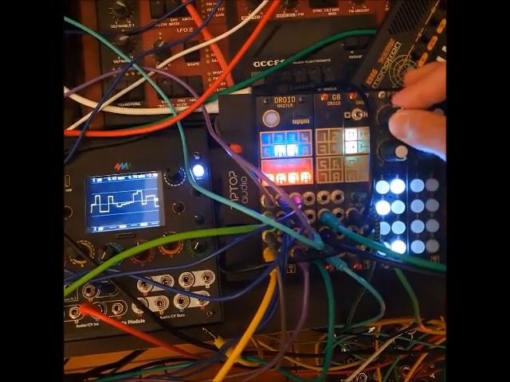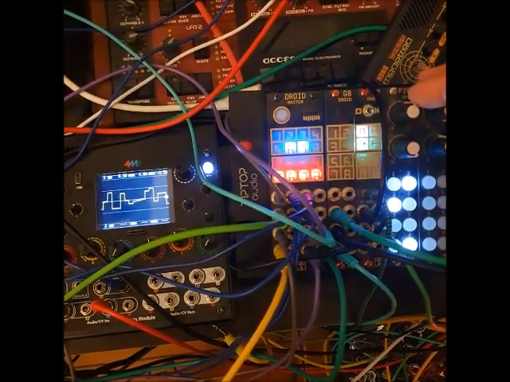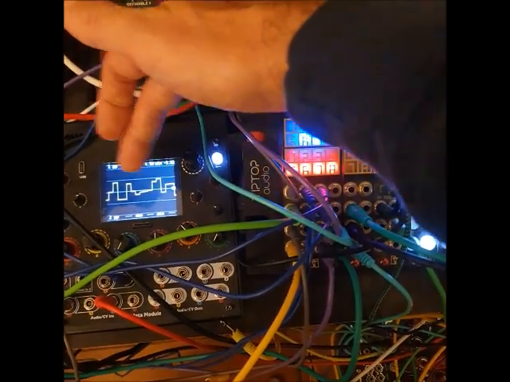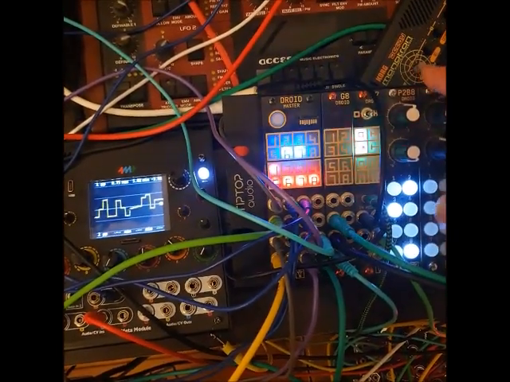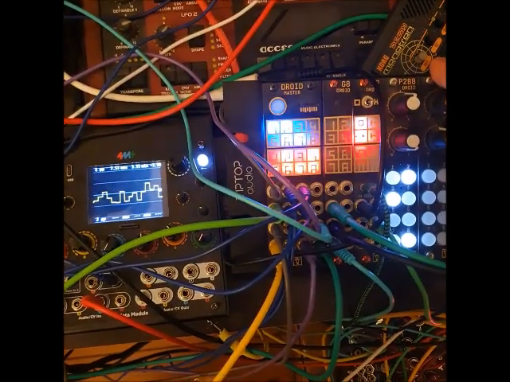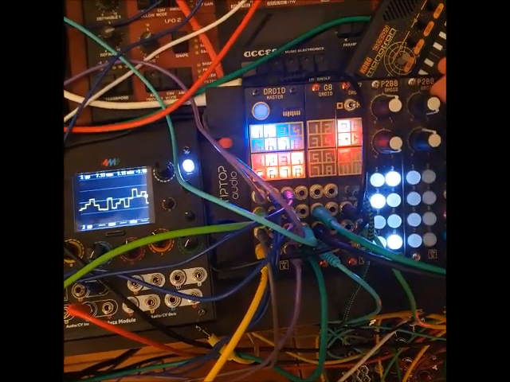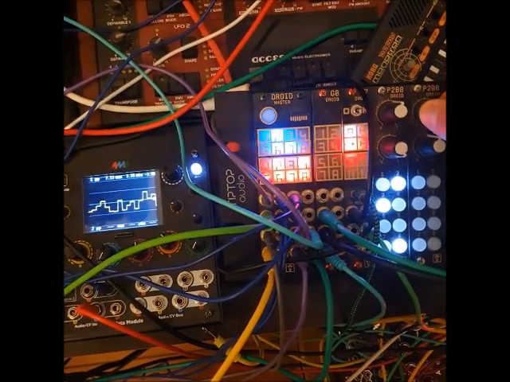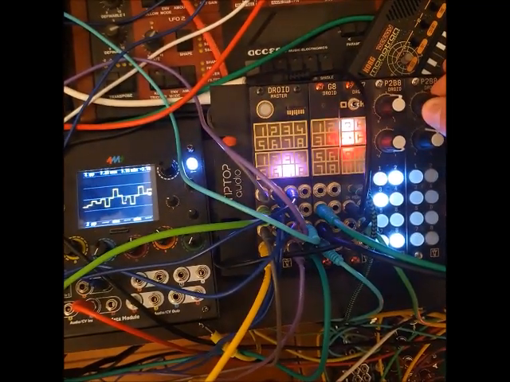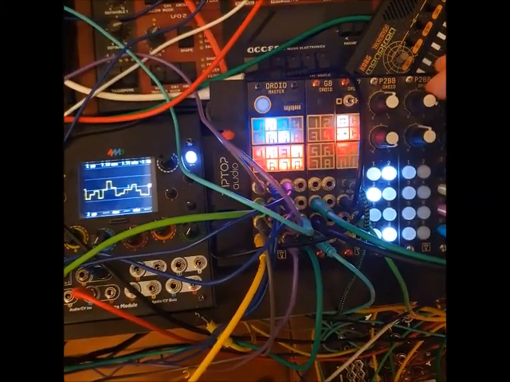The advantage of this is that the distribution is still random, but it's repetitive because you don't change this. Of course, if you do make a reroll, then it changes again. You can also set the length of this sequence. So now it's 16 steps. We go to 15, then you again introduce some variation.